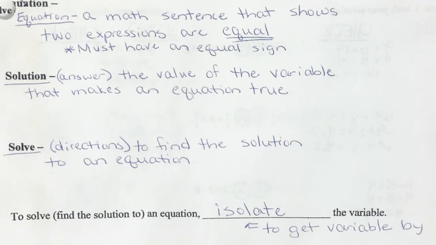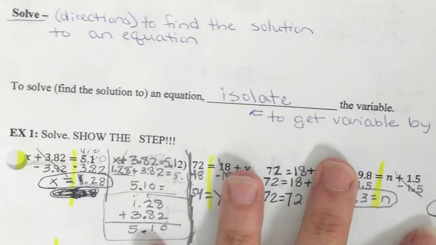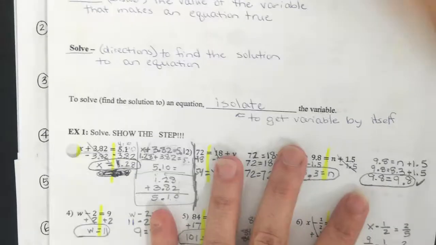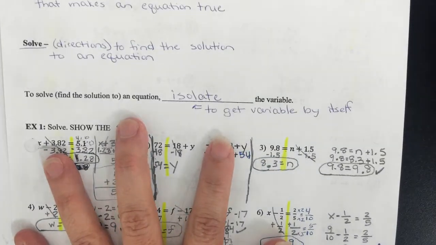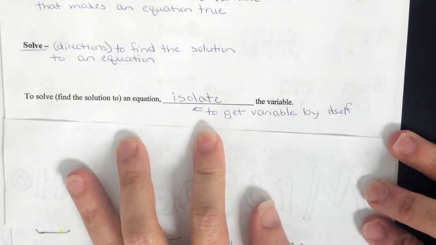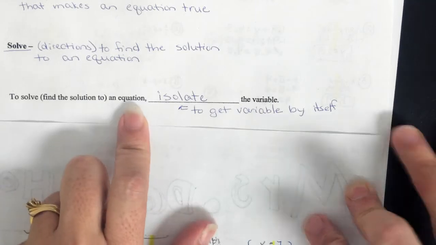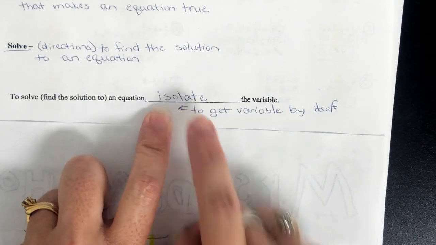The last thing says this, and it may have cut a word off as you've been writing. It says to find. Oh, I'm sorry. To solve. Don't stress. Breathe. Okay. To solve or find the solution to an equation, we're going to isolate the variable.